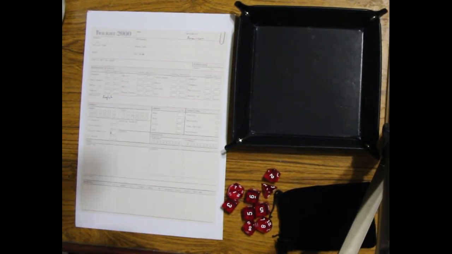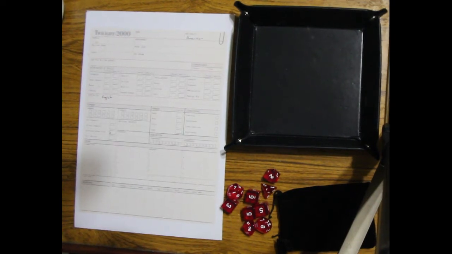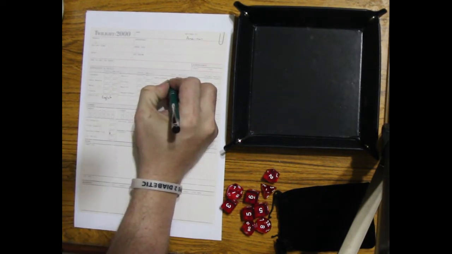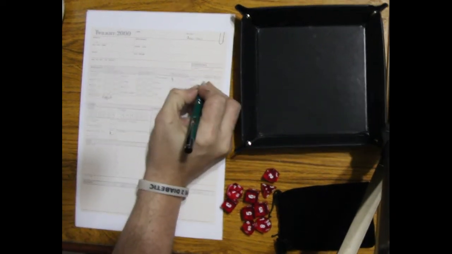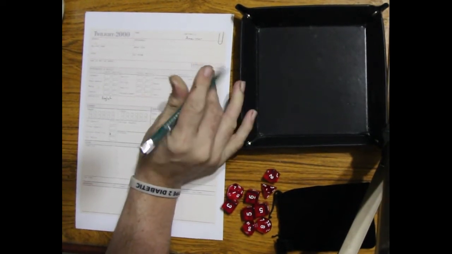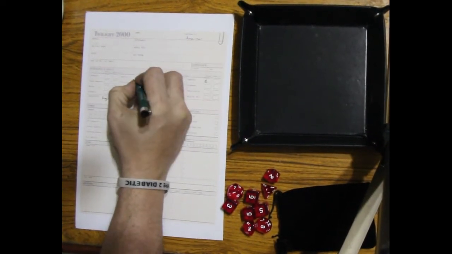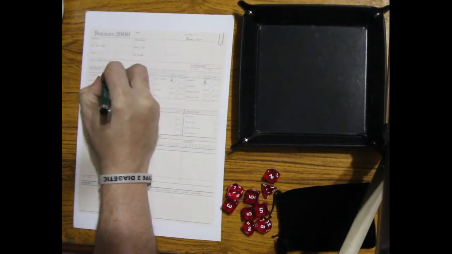Okay, so determine your attributes. Start with a base of C in all four, and I can take 3 increases of 1 step each. And I can decrease one from a C to a D to increase one by a further step. So if they're all starting at C, I'm going to take 1 increase in intelligence, 1 increase in empathy, and 1 increase in agility. So that's what I'm going to start off with.